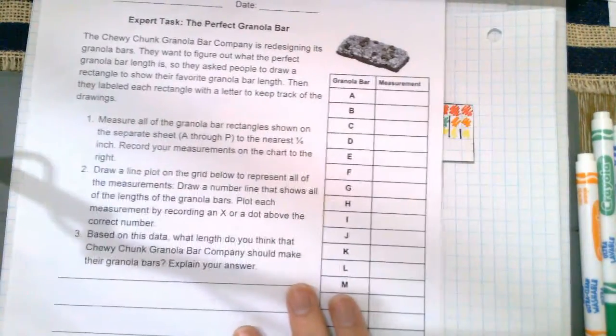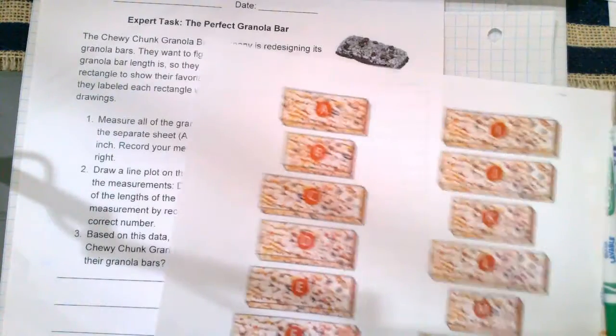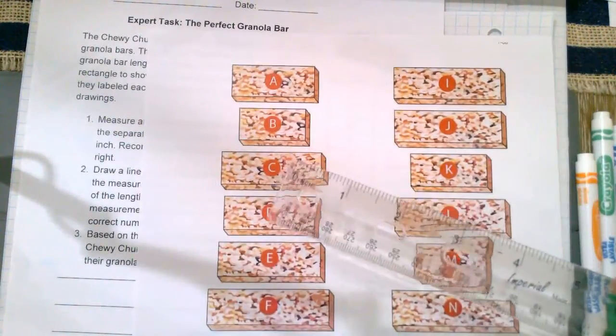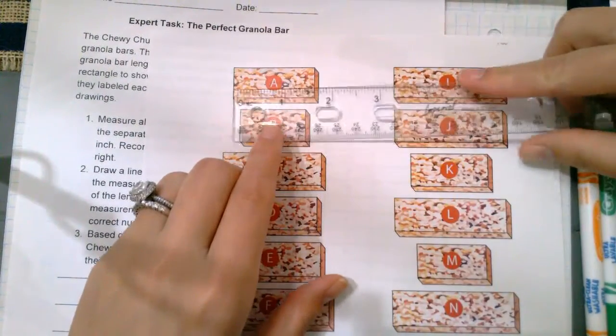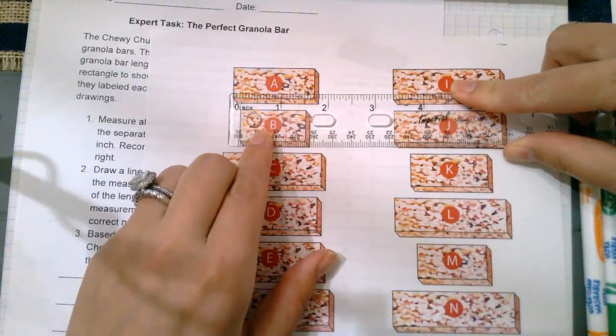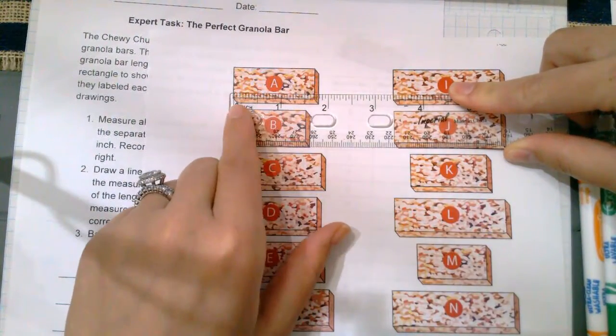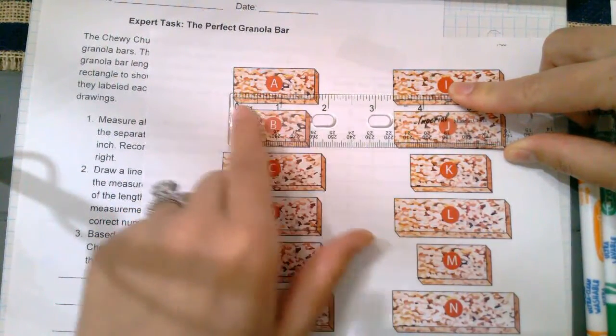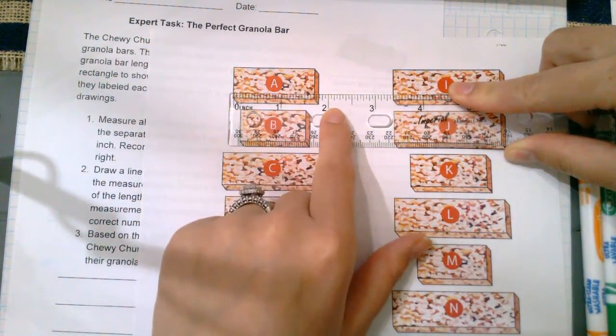So let me just go over this with you. Your first step is going to be to use your ruler, or you can use your color band ruler, to measure the length of each granola bar to the nearest quarter inch. So in this case, the nearest inch would be 2 inches.